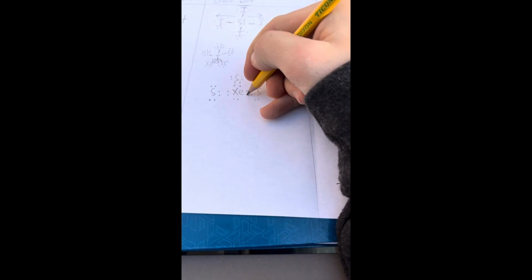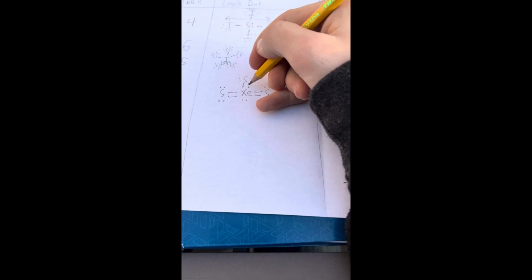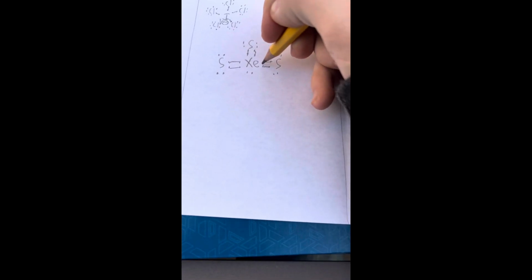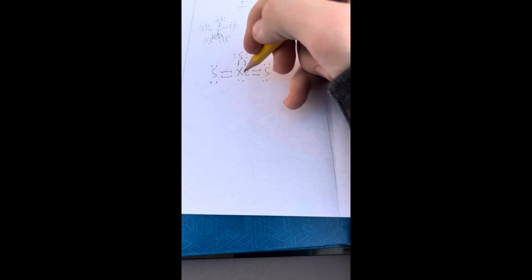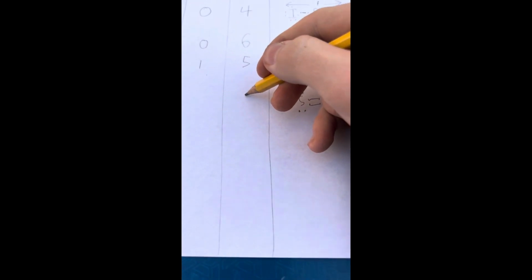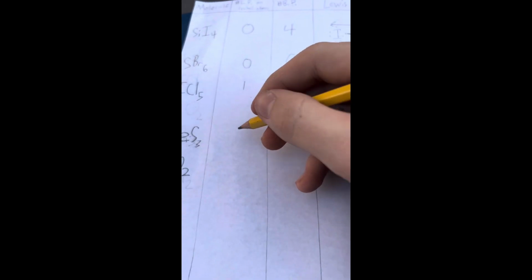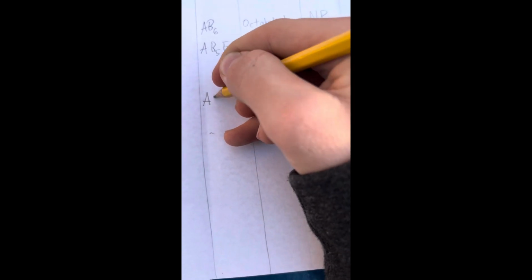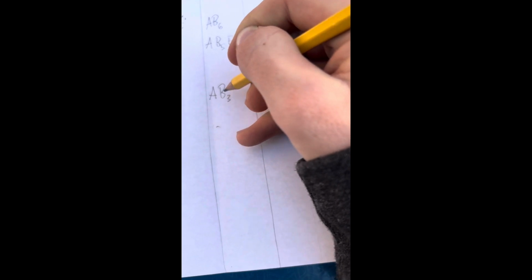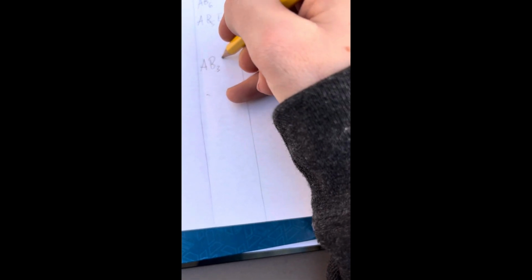And so we're going to connect these bonds. Now xenon has 6 bond pairs and 1 lone pair. So that's what our diagram looks like. We have an A for the xenon, B3 for the 3 sulfurs, and then E1 for the 1 lone pair.